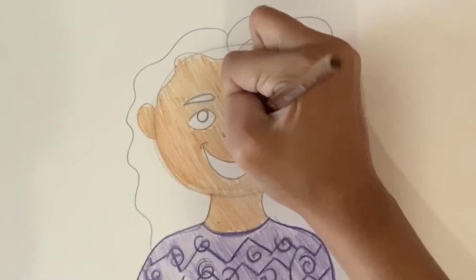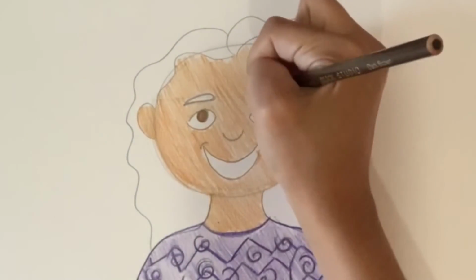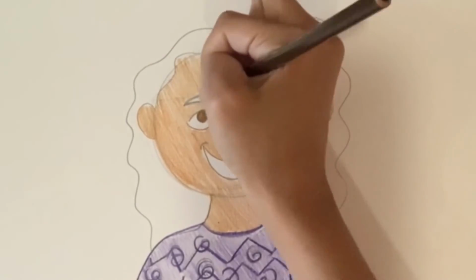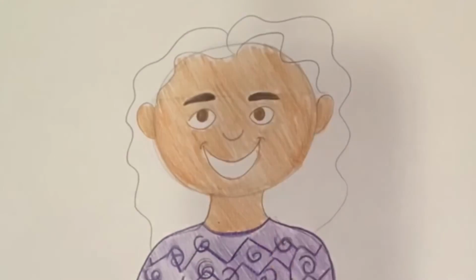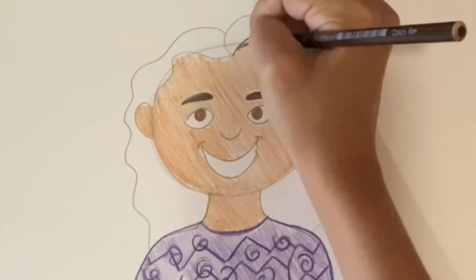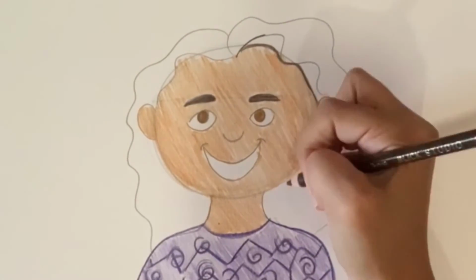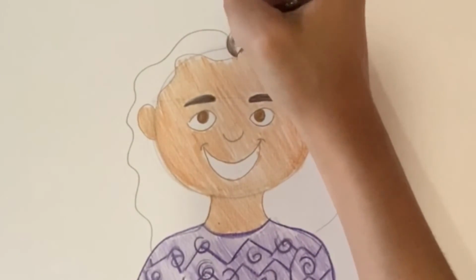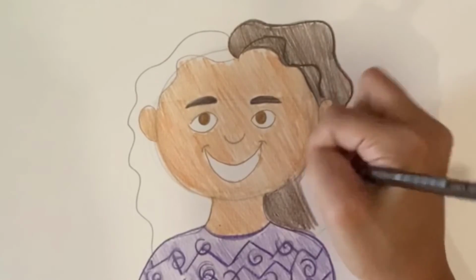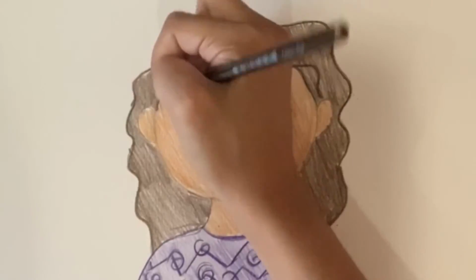Now we want to make sure we color in our eyes. Mine are brown, so I'm coloring mine brown. Next, our eyebrows, to match the color of our eyebrows. Now I'm coloring my hair to match my eyebrows, which is a very dark brown. Sometimes our eyebrows and hair don't match in color, and that's okay. That's what makes us unique.